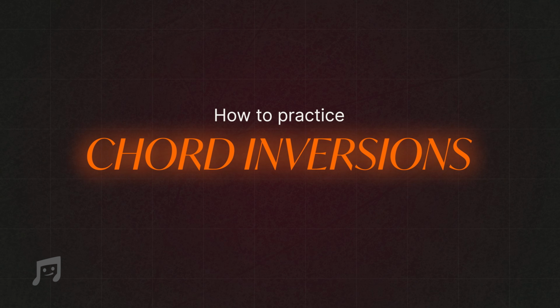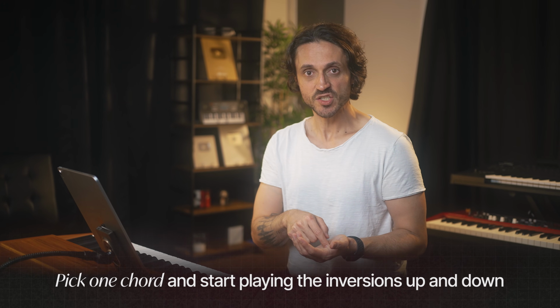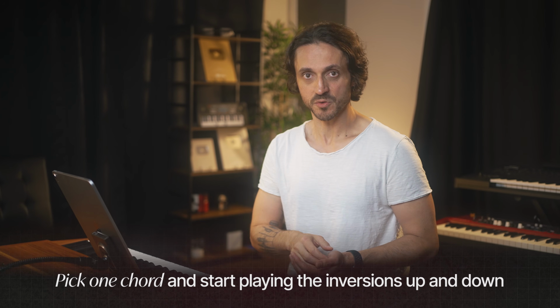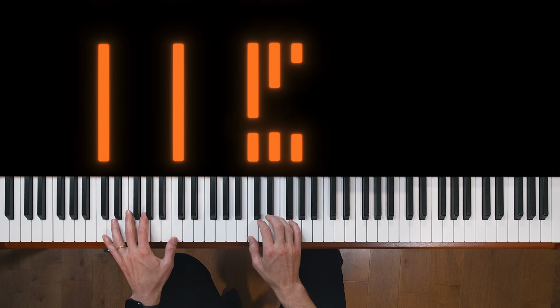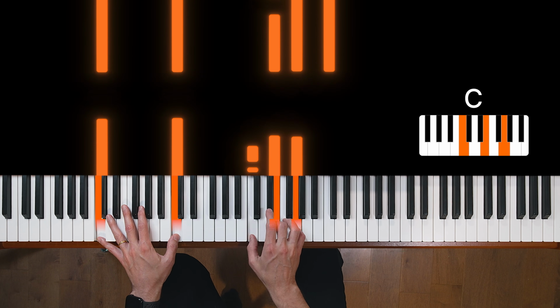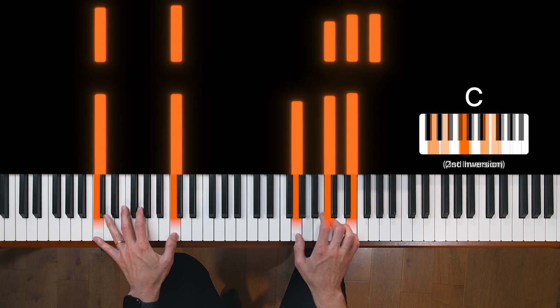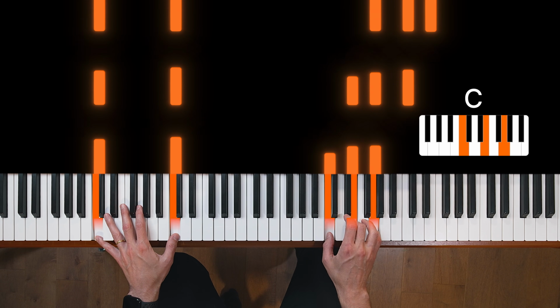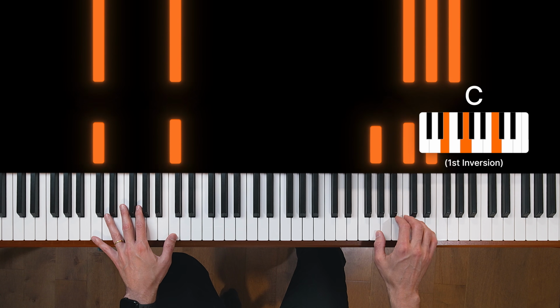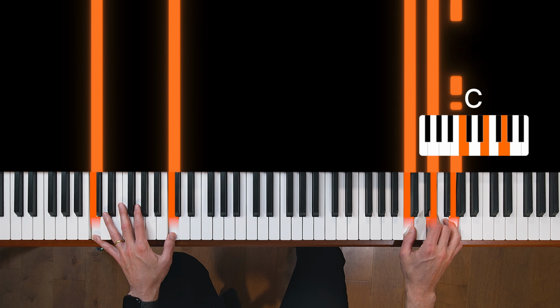The best way to practice chord inversions is to pick one chord and play this chord in all those inversions. For example, C major: C, E, G. I play here and then move this C to the top, move this E to the top, and keep playing like this, upwards and backwards as well.